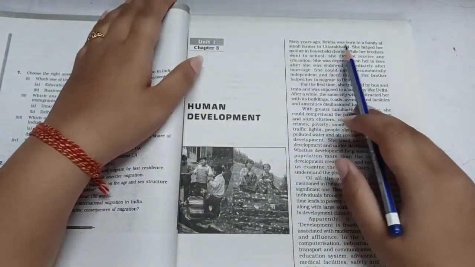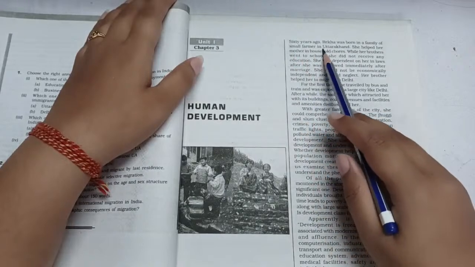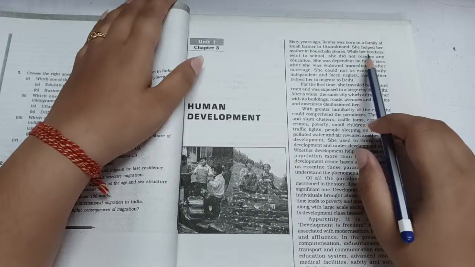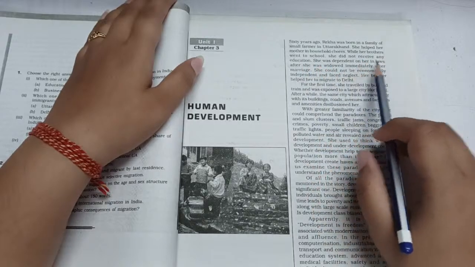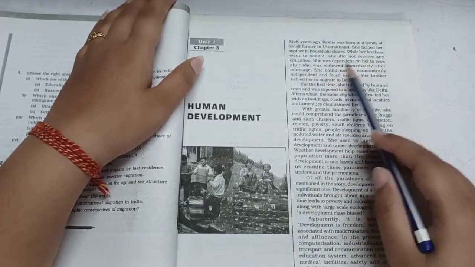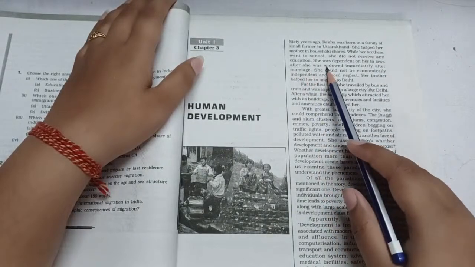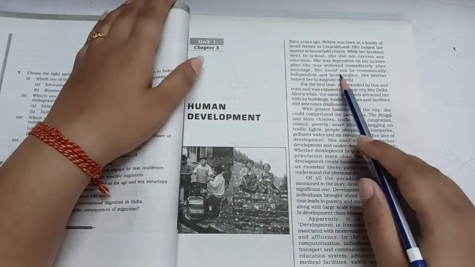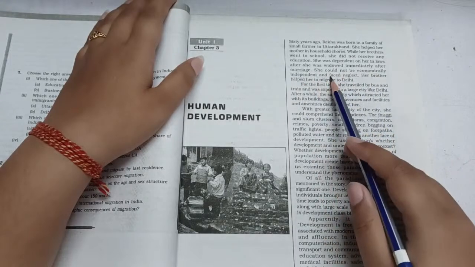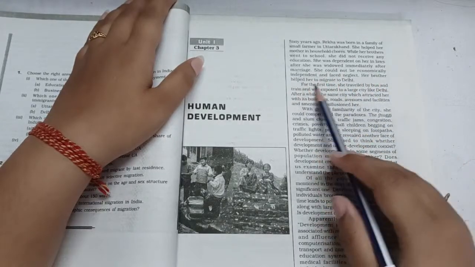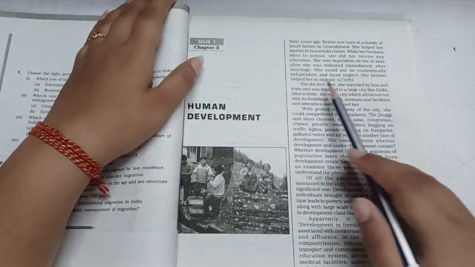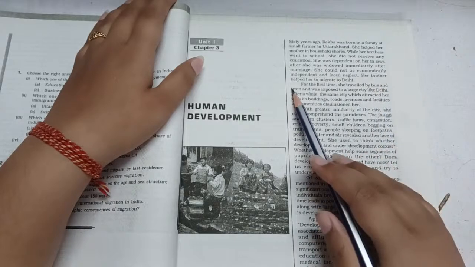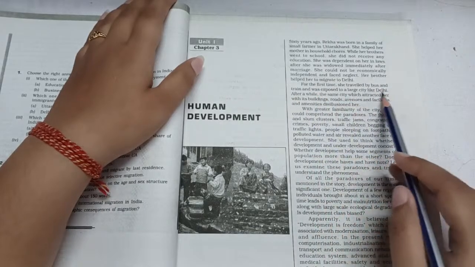Sixty years ago, Rekha was born in a family of small farmers in Uttarakhand. She helped her mother in household chores, while her brothers went to school. She did not receive any education. She was dependent on her in-laws after she was widowed immediately after marriage. She could not be economically independent and faced neglect. Her brother helped her to migrate to Delhi. For the first time, she traveled by bus and train and was exposed to a large city like Delhi.